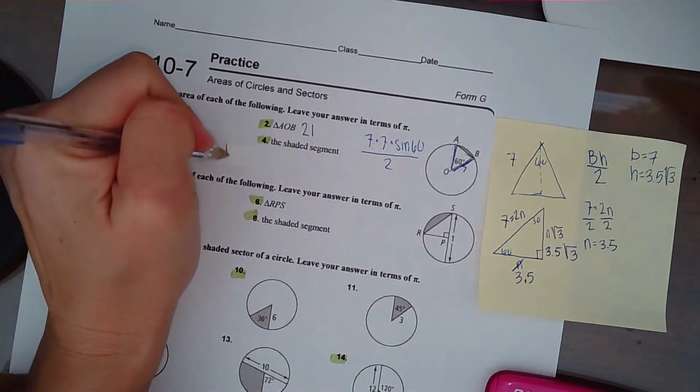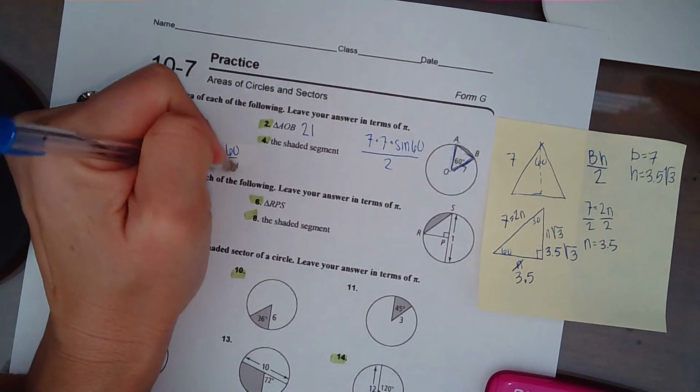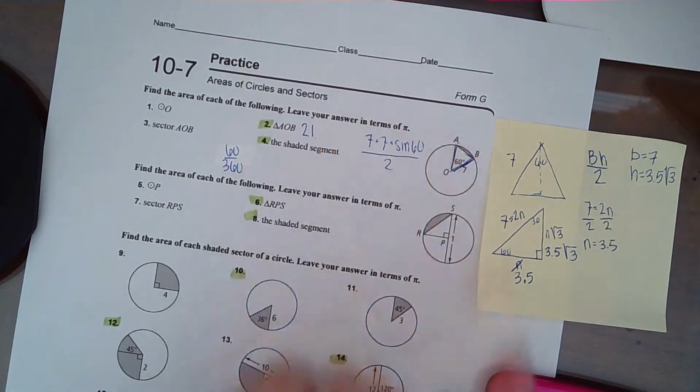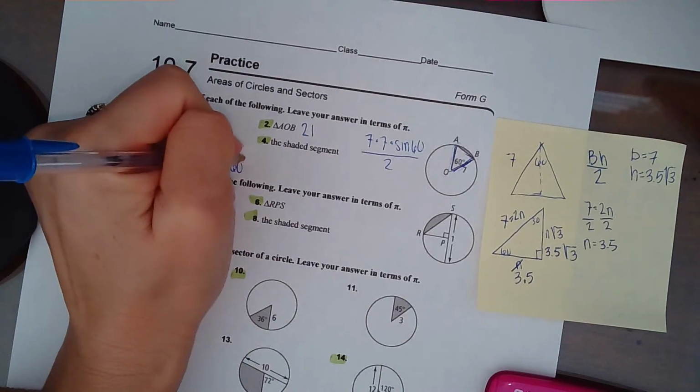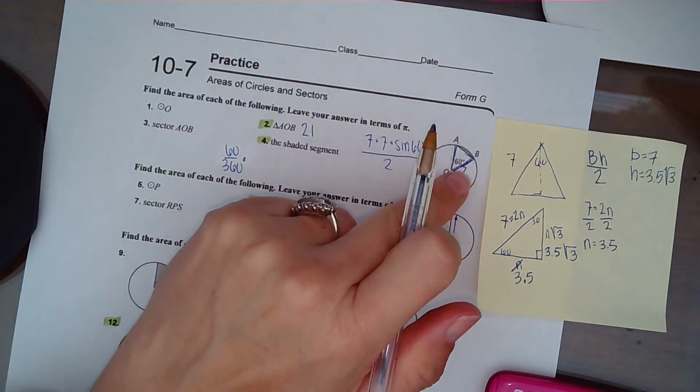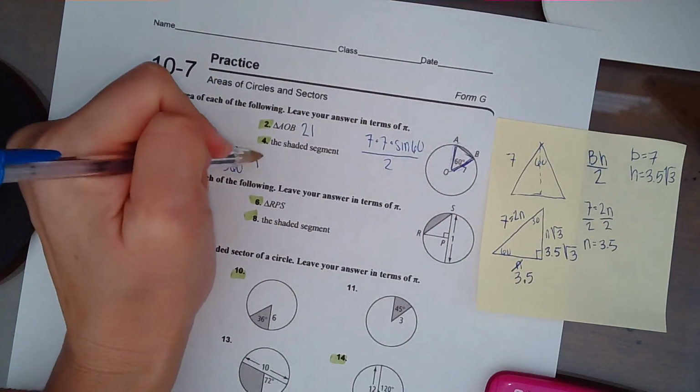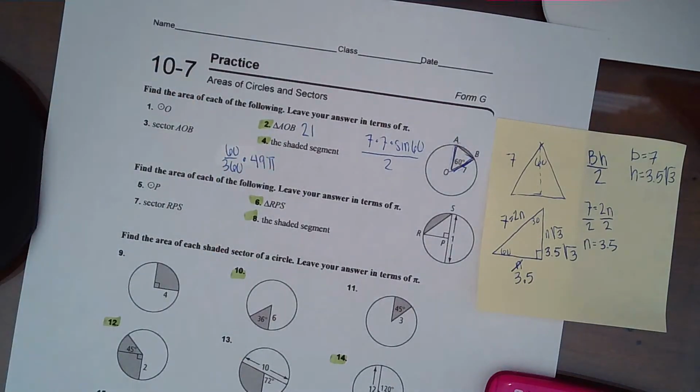Think of this as a slice of pizza. So 60 over 360, and then I'm going to times it by the area of my circle. Well, my radius is 7, so my area is going to be 49 pi.